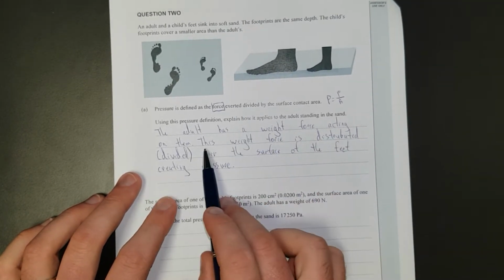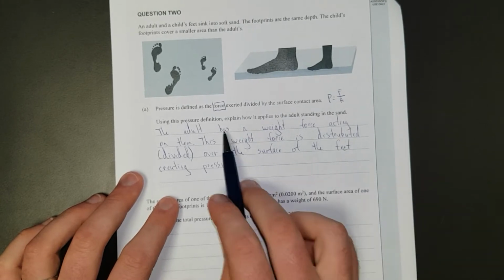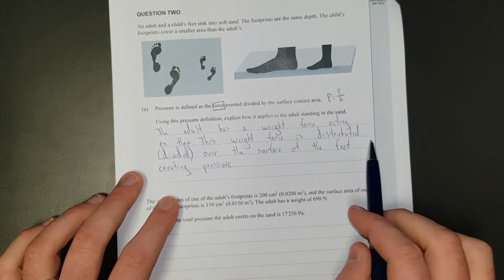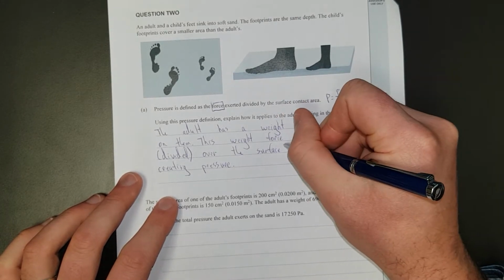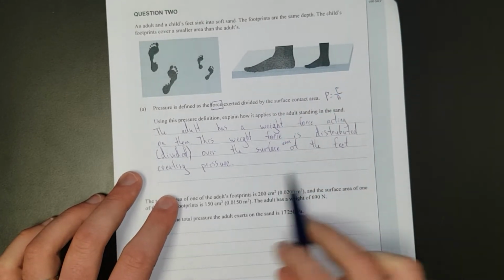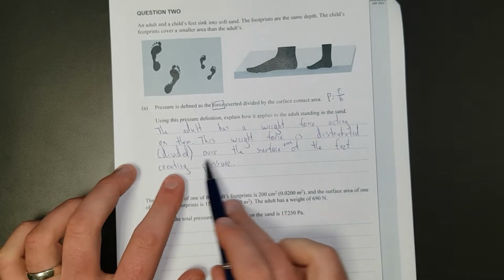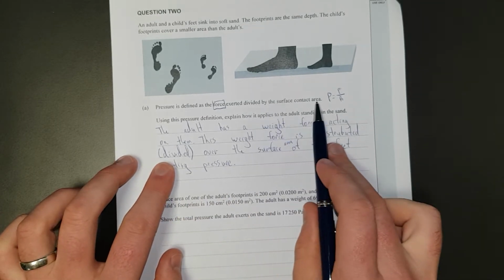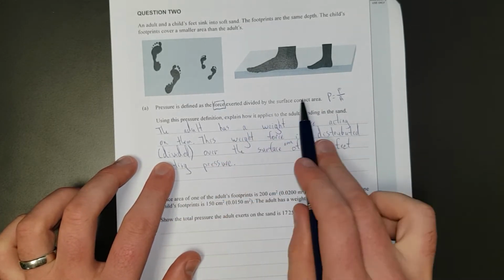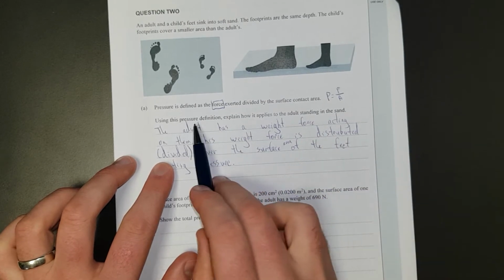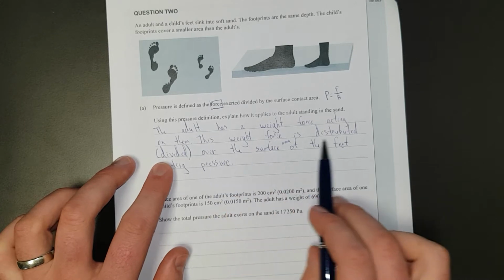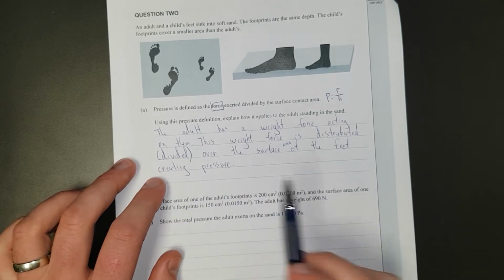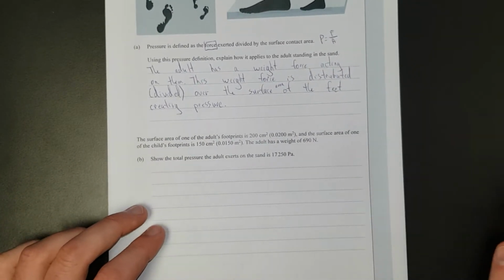And then I say this weight force is distributed, because that's what it is. It's distributed over the surface area. Oops, I missed that word. Area of the feet, creating pressure. I'll put divided because that's what it means. Divided by the surface area of the contact. So you go force, contact area, and then you need to describe how this works with regard to pressure. So creating pressure.